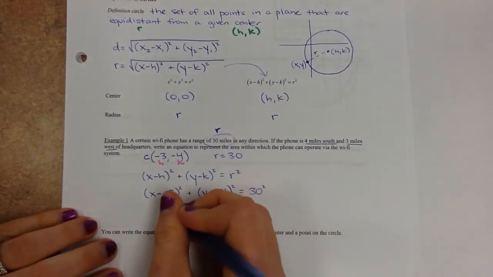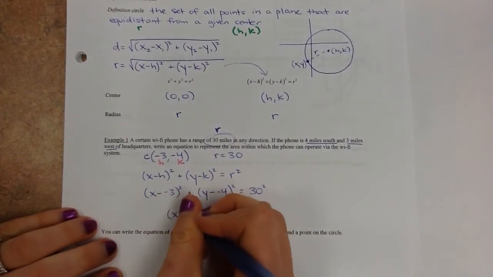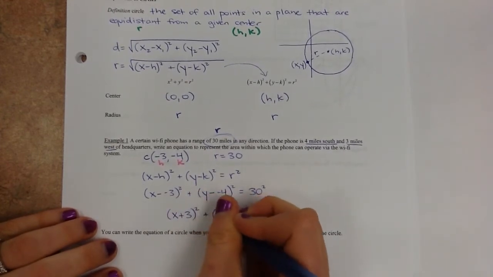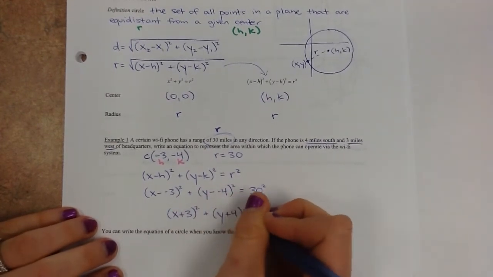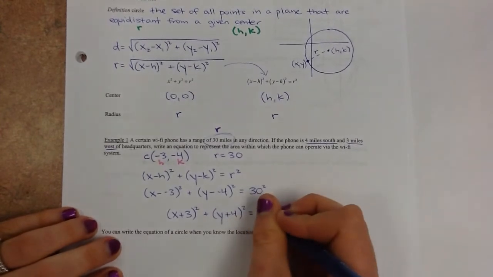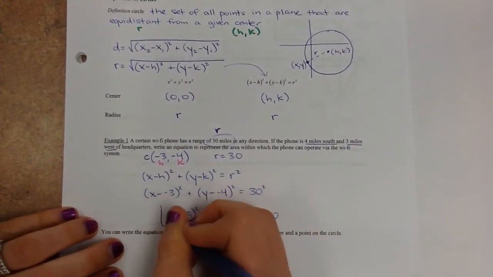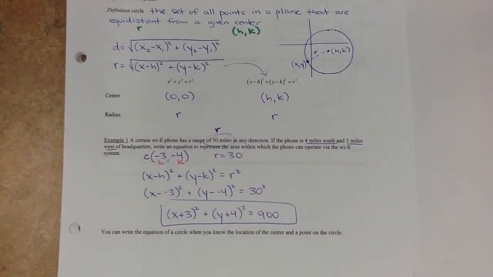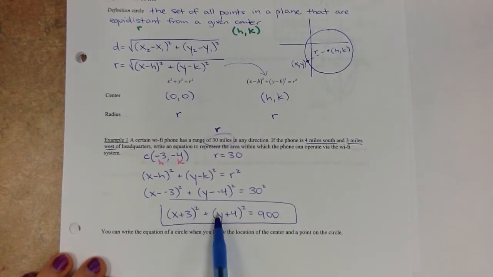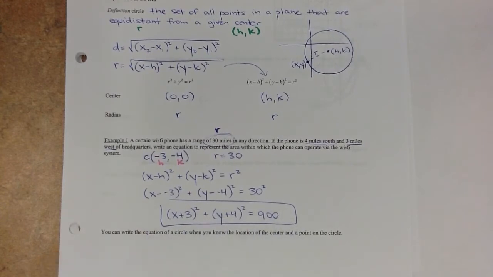You don't ever want to write minus and negative. That's kind of tacky. So change that to plus, squared, and then y plus 4 squared, equals 30 squared. 30 times 30 is 900, and that is the equation that they're looking for. So this is writing an equation to represent the area. Any value of x and y would give you a nice little outline of the area where the phone can operate. Okay, so that's your first example.